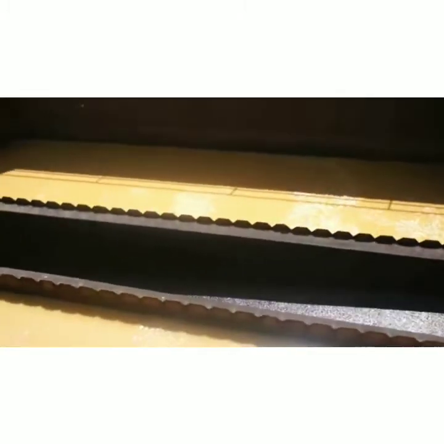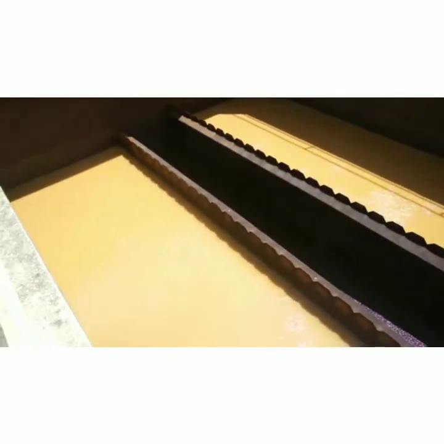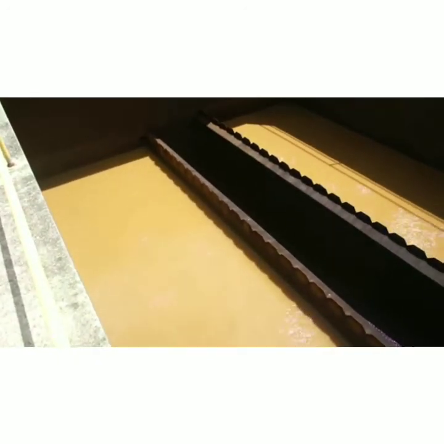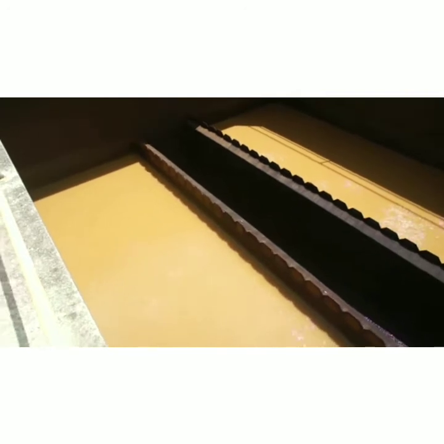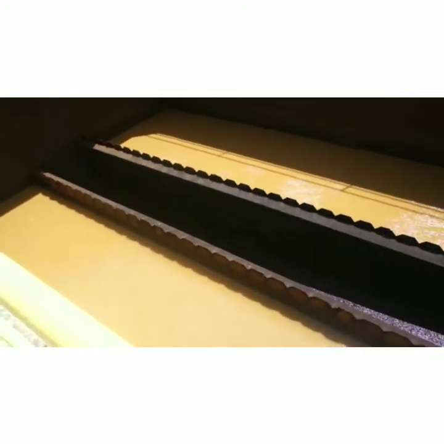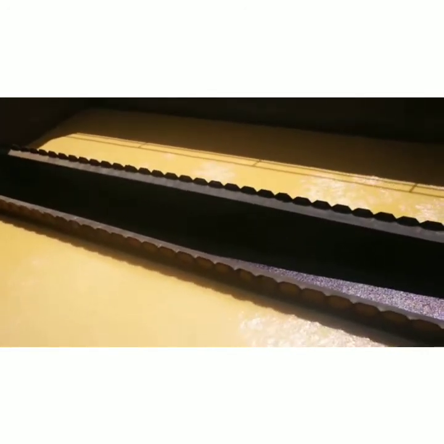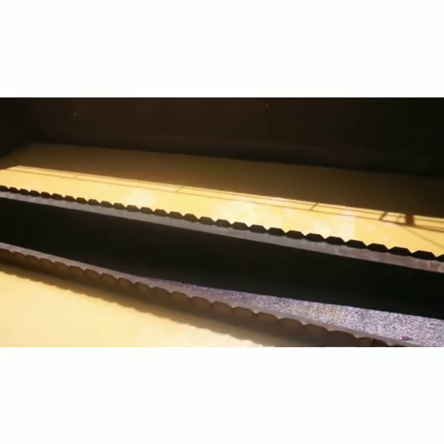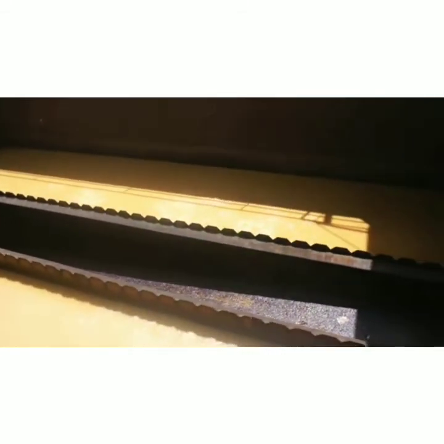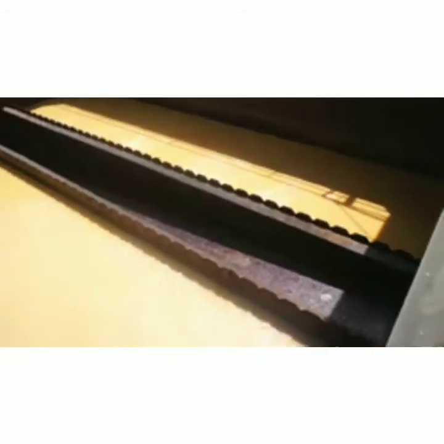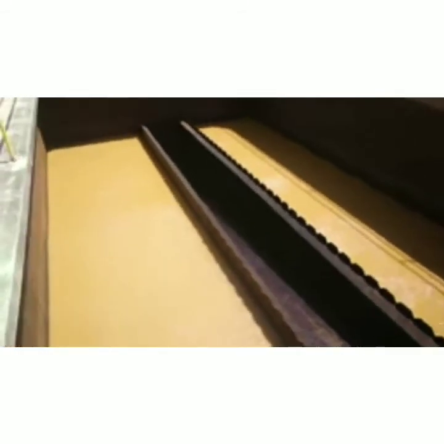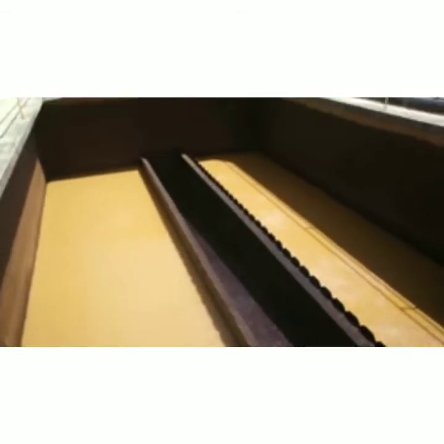Can you see the muddy color of the water at the top? All the impurities which are present in the filter media, due to the air pressure and disturbance, come to the top level. Can you see it? Just see its color. These are all the impurities which are actually present in the filter media.